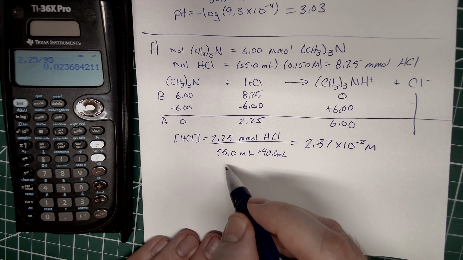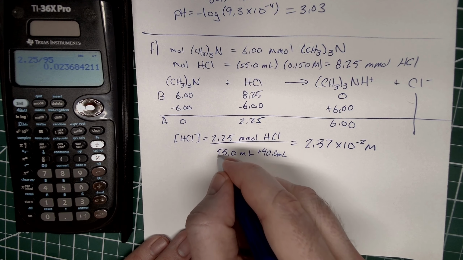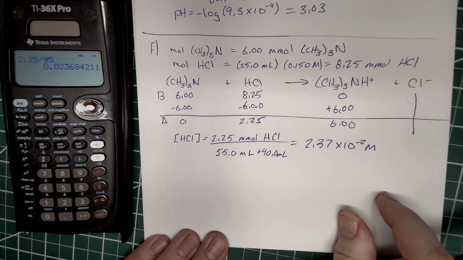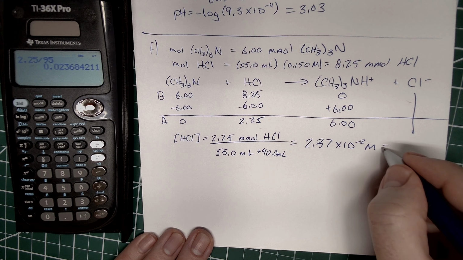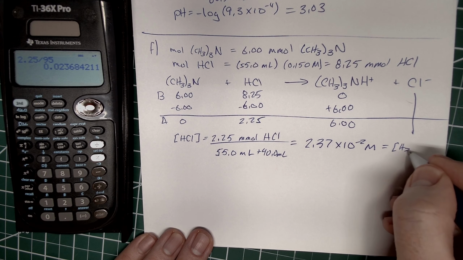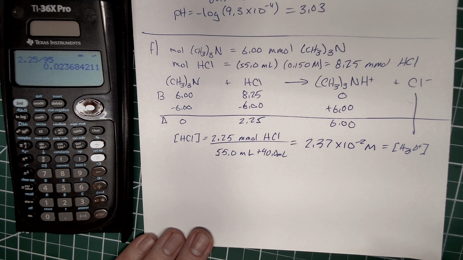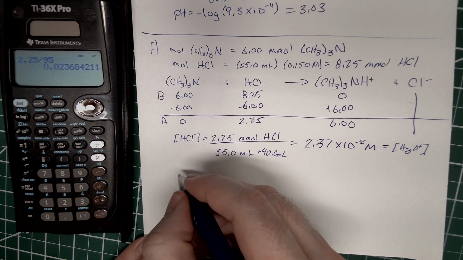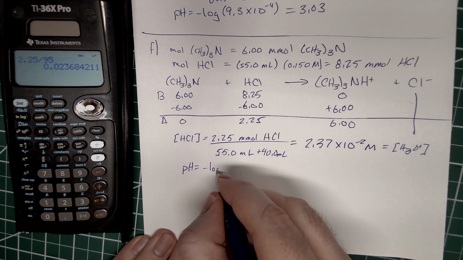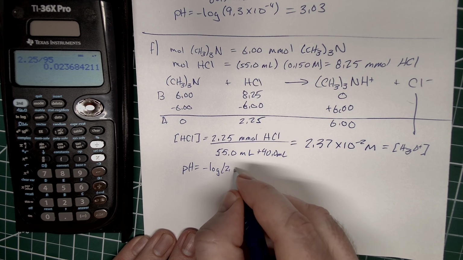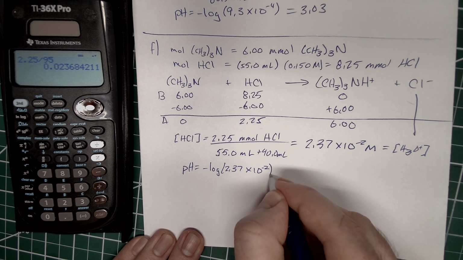So I'm kind of glad I did that. That's a fairly common mistake where you forget to add in your previous volume. So pay attention to that. That is our concentration of HCl, which means that is our concentration of hydronium ion. Since that's our concentration of hydronium ion, pH is going to be super easy. pH will be negative log of 2.37 times 10 to the negative 2.